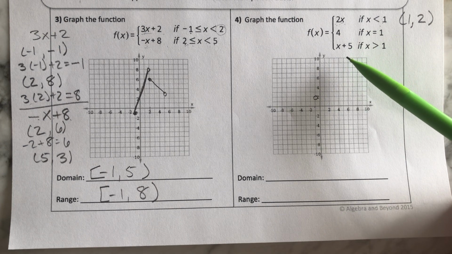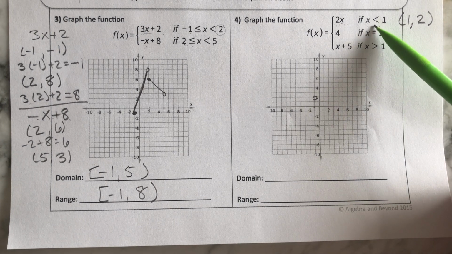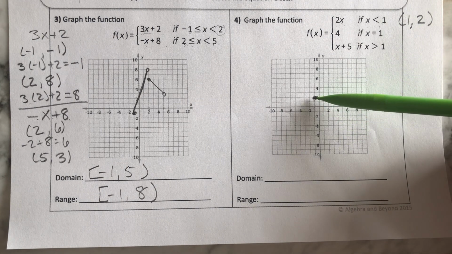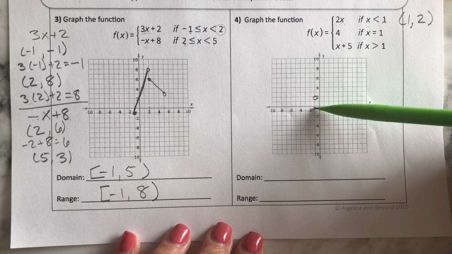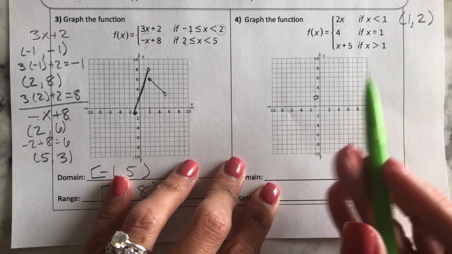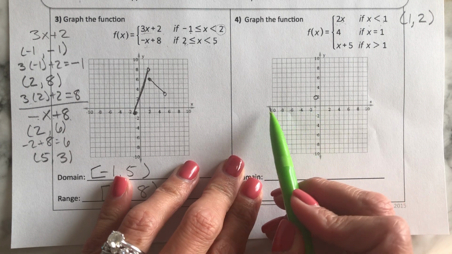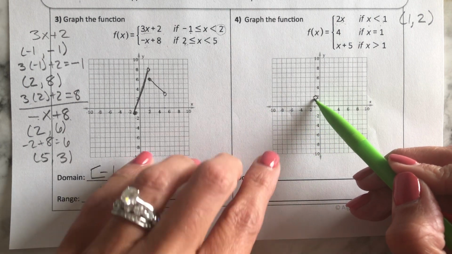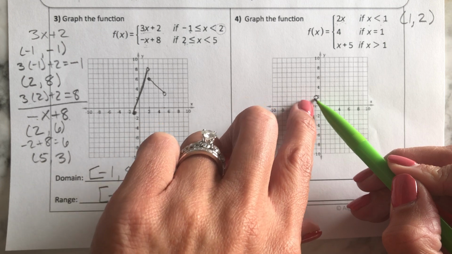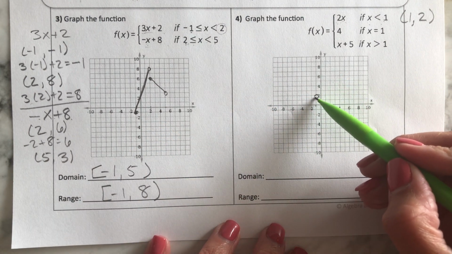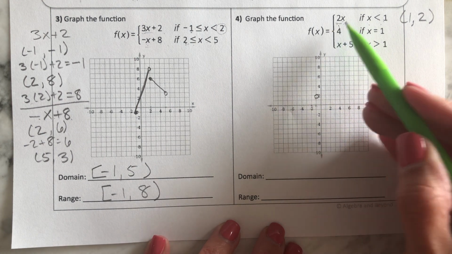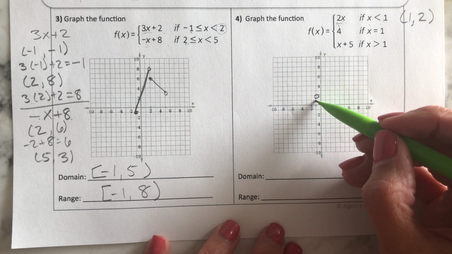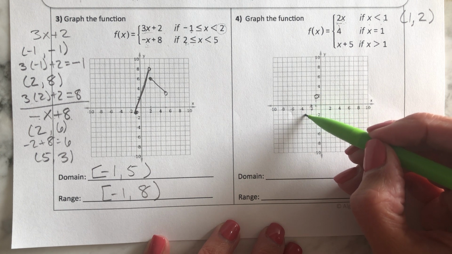And I know that x is less than 1. So here's 1. Where is x less than 1? This way. The numbers get smaller this way. So that means I only want the bottom half of the line. I know the slope is 2 over 1, so I can go 1, 2 over 1, 1, 2, and there's my line.